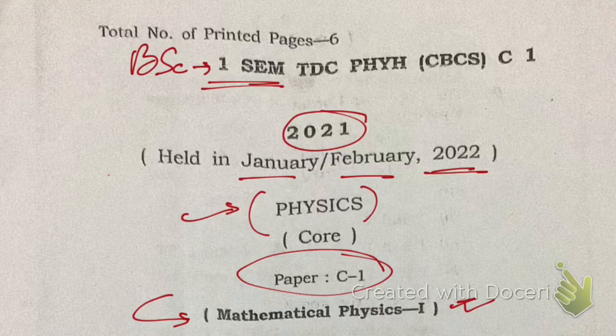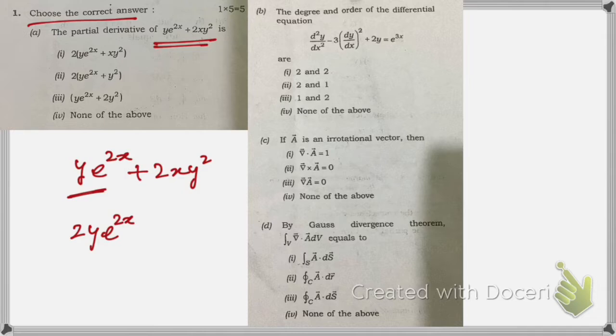So now let's start. So here is the first question. Choose the correct answer. The partial derivative of this is, which one is correct? So if you differentiate this partially with respect to x, twice x y square, then you're gonna get 2y e to the power twice x. And if you differentiate this partially, the derivative of x will be 1. So when you differentiate something partially with respect to x, then other variables should be considered as constant. Y should be considered as constant.